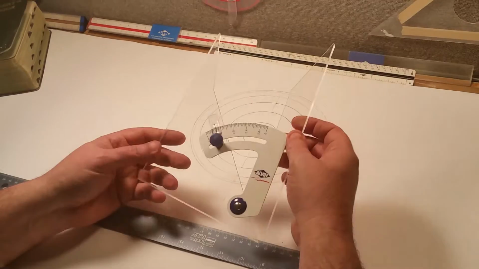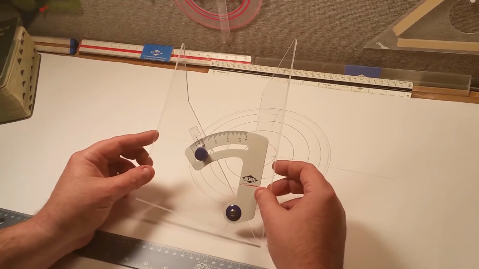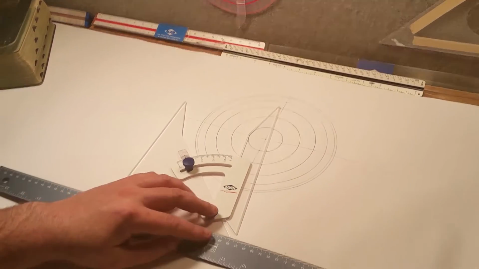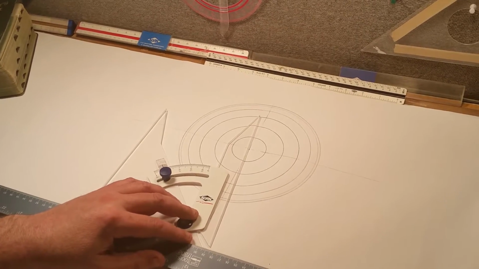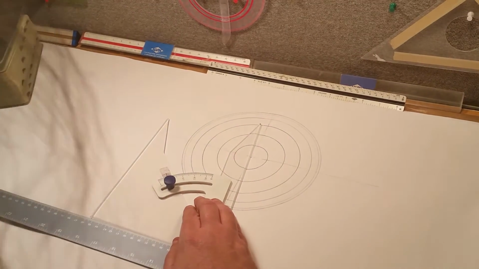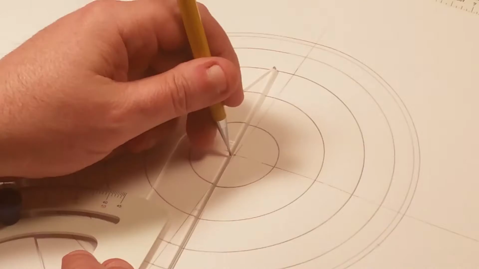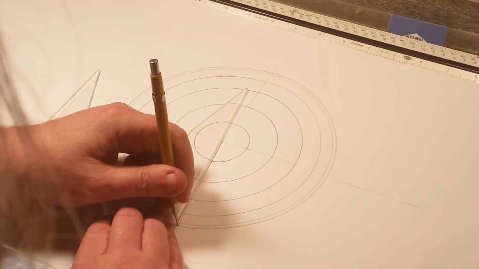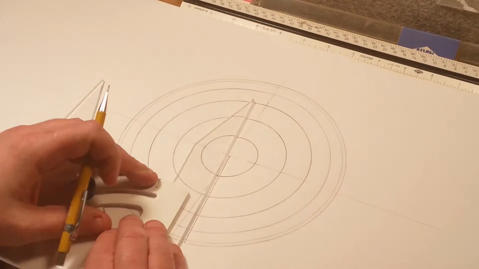And I have this adjustable triangle here, and it is set at 7.5 degrees. So I am going to go ahead and strike a line here from center all the way out to the edge.